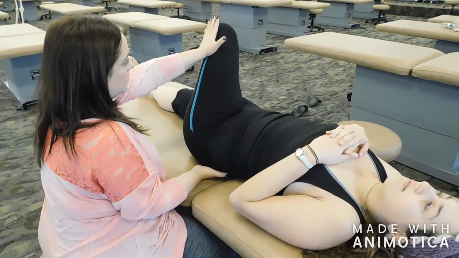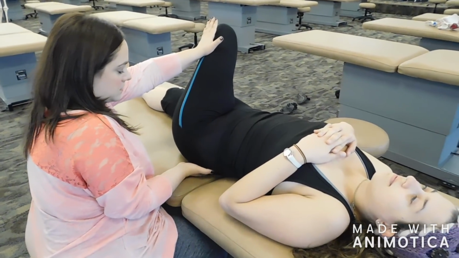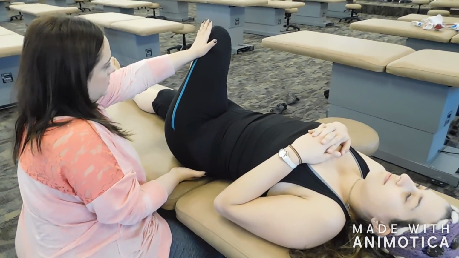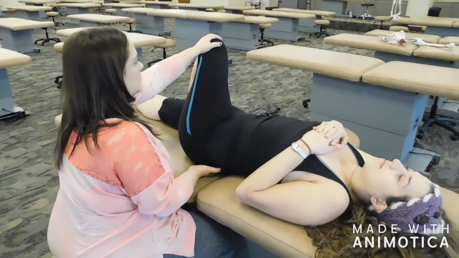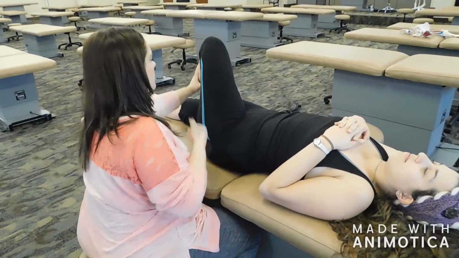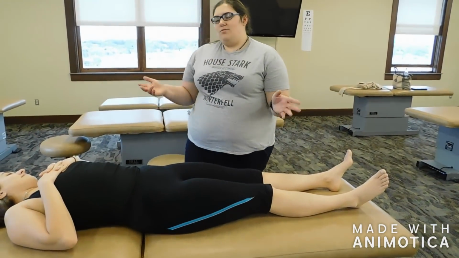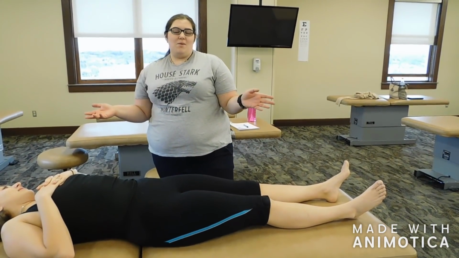1, 2, 3, relax. Pull on the PSIS. Again. 1, 2, 3, relax. And pull. Okay. And then there's probably a passive stretch. There we go.